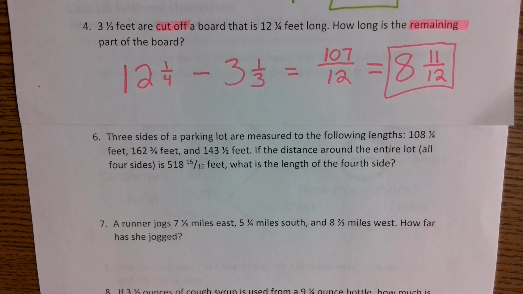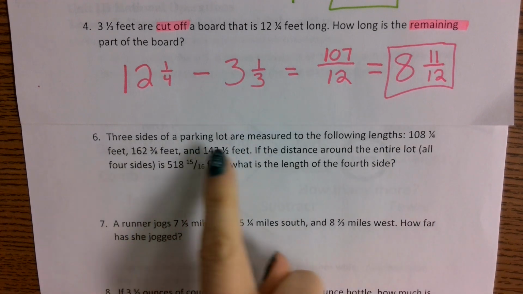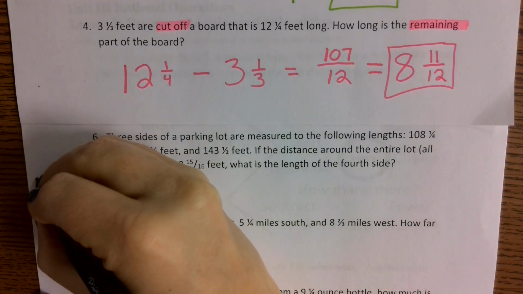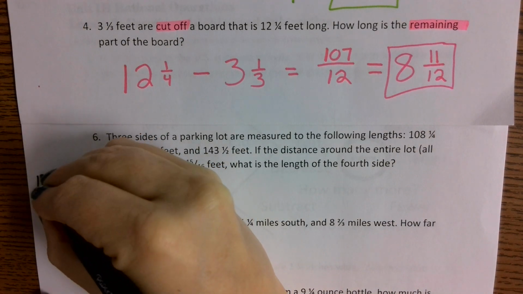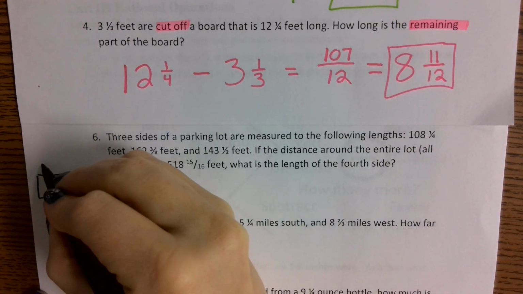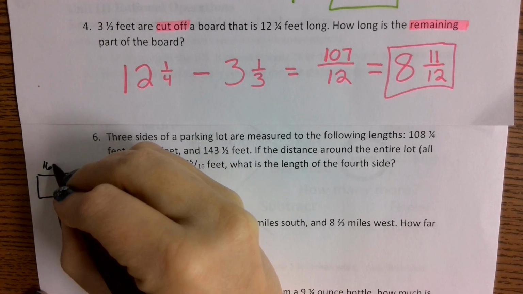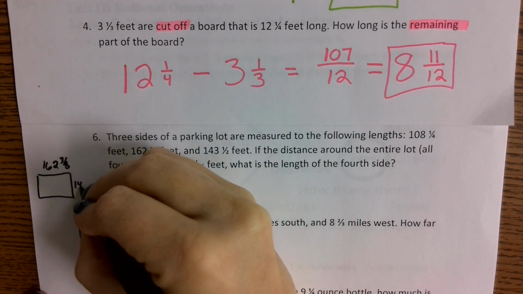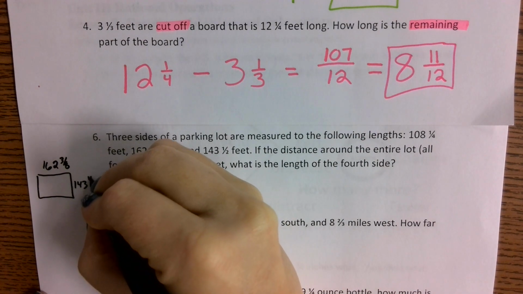So there are a couple things that are going on here. We have three measurements of a four-sided parking lot, don't we? We've got one of these measurements is 162 and 3/8. One of these measurements is 143 and 1/2.